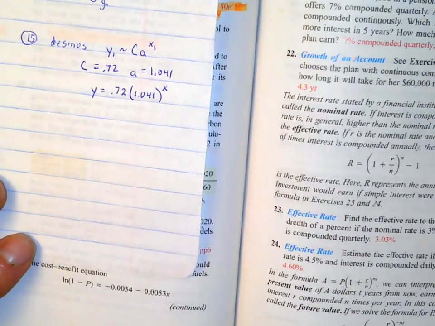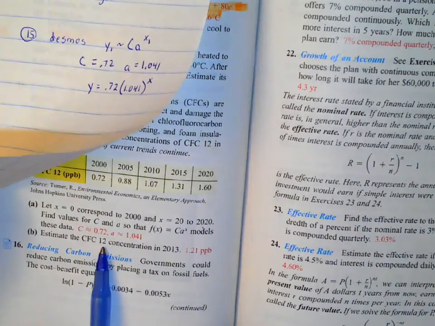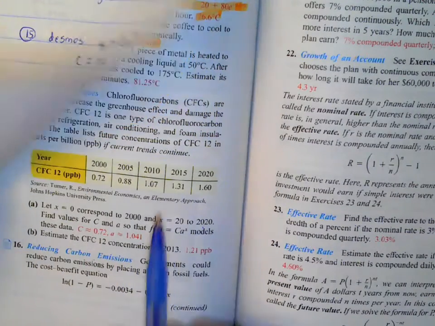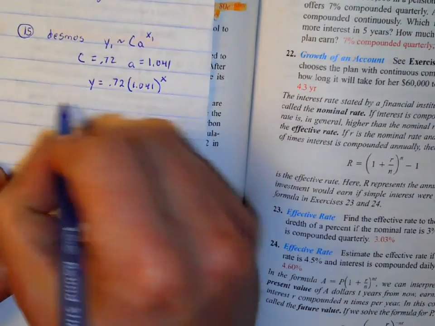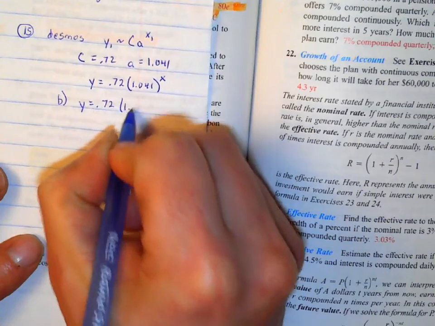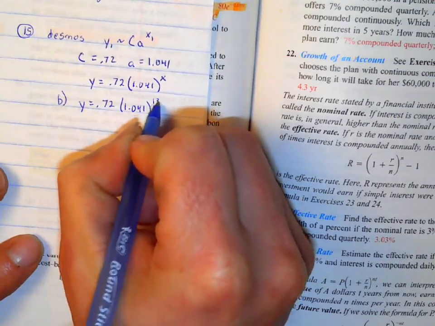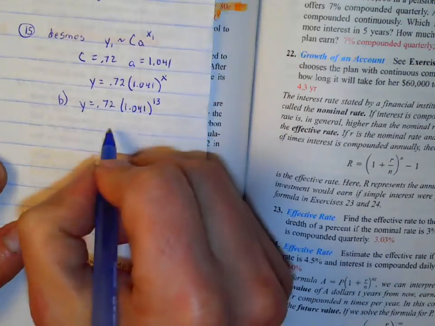That would be the line of best fit. And then part B, in 2013, we would plug a 13 into the equation. Okay, and when you plug that in there, you should get about 1.21.